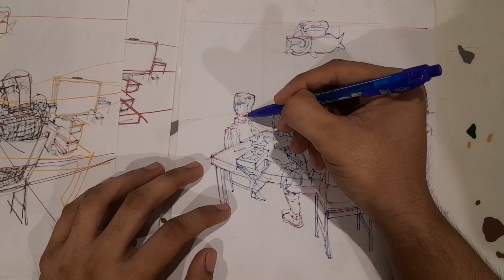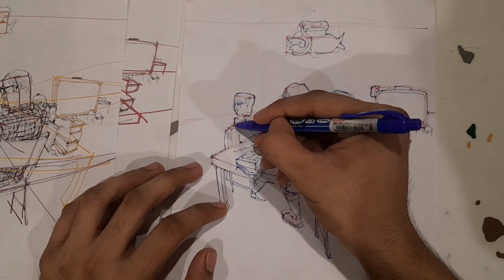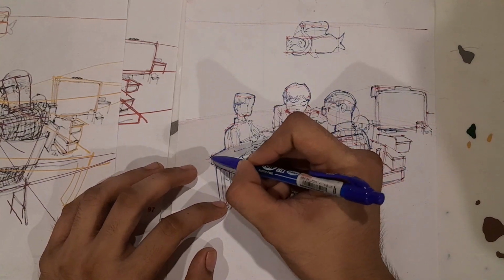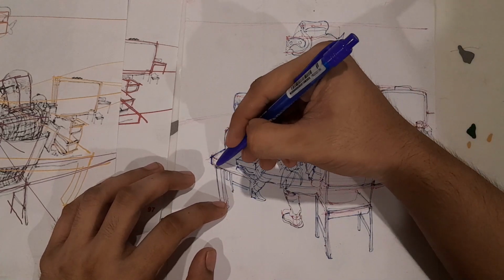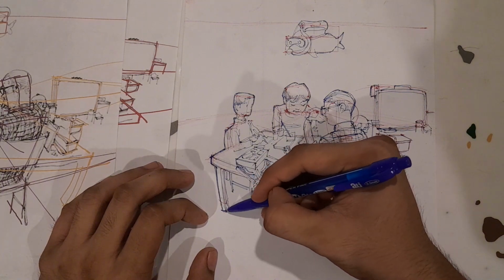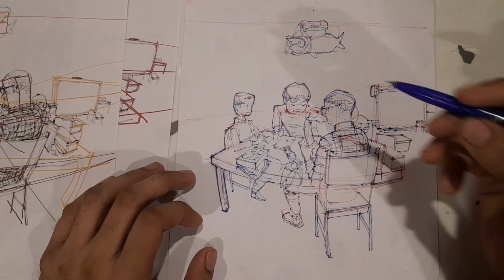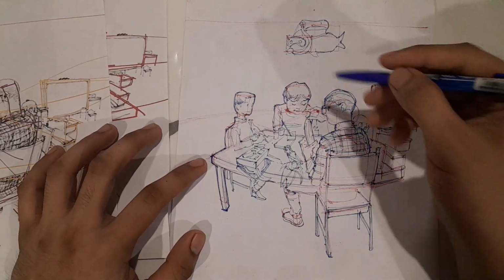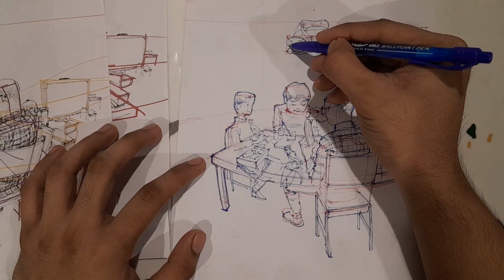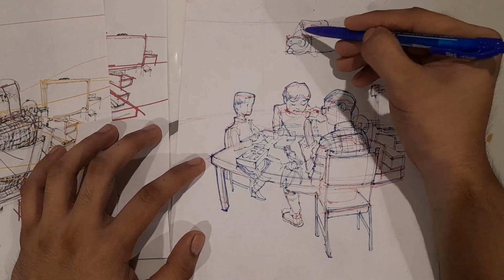It's just that he plays with the line weight because he knows a lot. Yeah, just the most important parts. Let's make it bold.